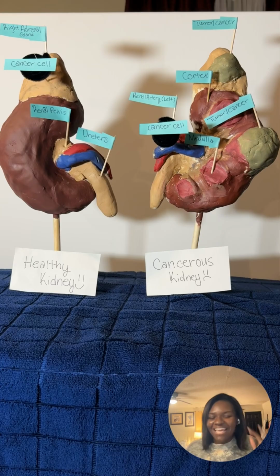Yeah, it's very heavy. That's some heavy clay up there. So thank you.